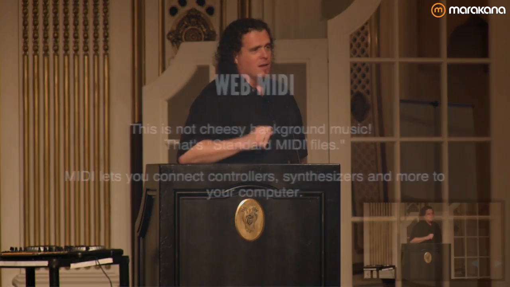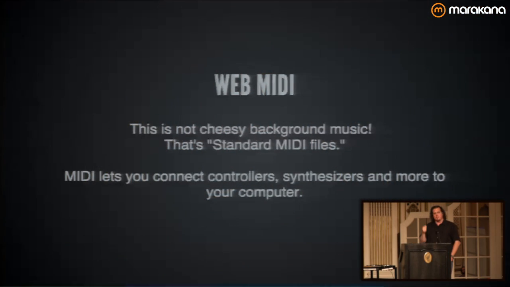Now, unfortunately, a lot of the time when I say MIDI, people think of the 90s, when there was really cheesy background music on web pages. A lot of that was standard MIDI files. This is totally different. When I say MIDI, I'm really talking about this idea of taking musical controllers and plugging them in and getting that as input into the web platform and being able to send messages back out to synthesizers or lighting systems or all these other kinds of things.